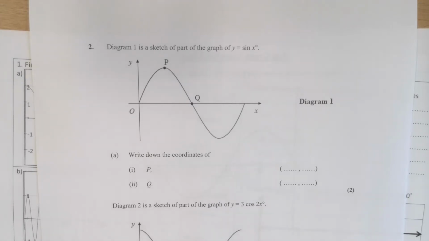Some of my GCSE students have asked for some help on this transforming trig graphs extension work that I've sent you. Hopefully you'll find this engaging and interesting.